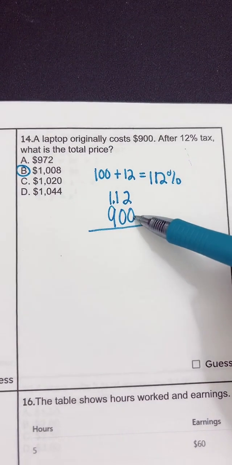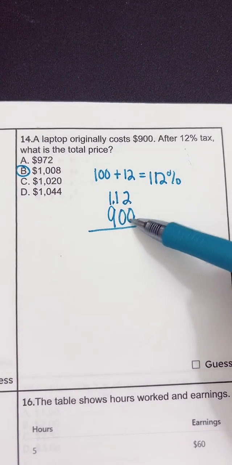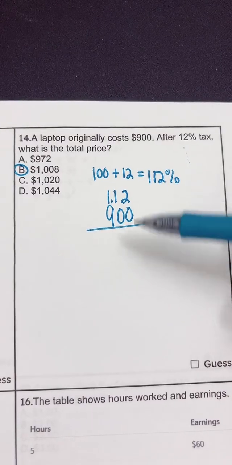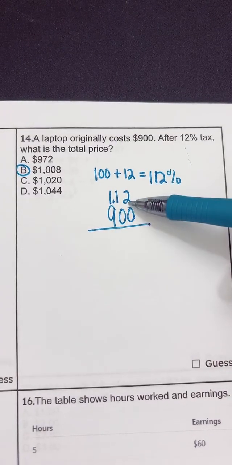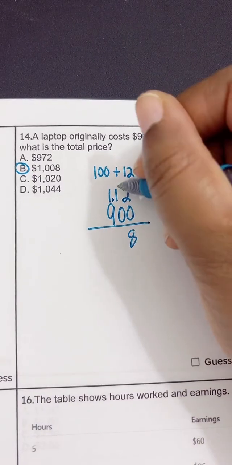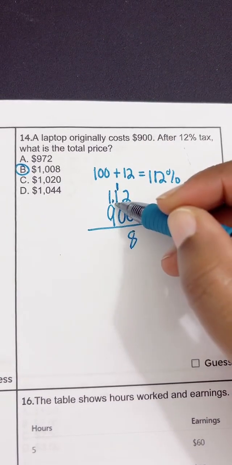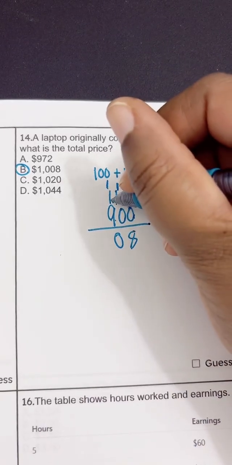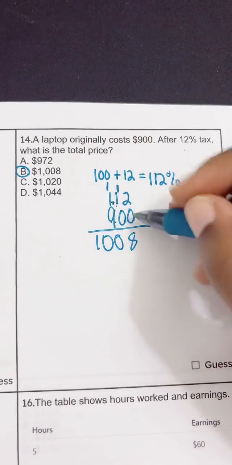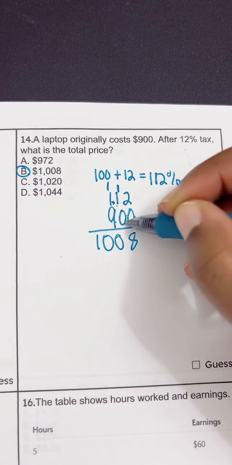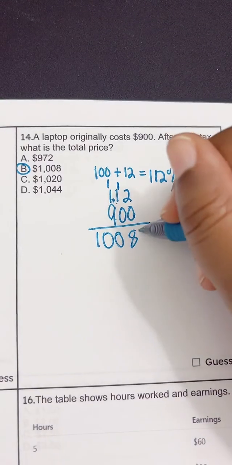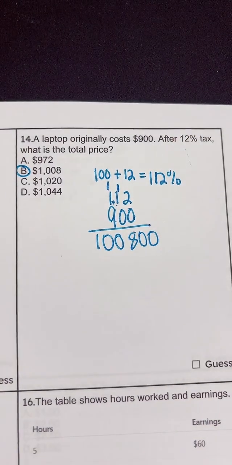Now, the quickest way to do this, we're going to skip these zeros and we're going to add it to the end of our answer, okay? So what we're going to do is 9 times 2. That's going to give us 18. 9 times 1 is 9 plus 1 is 10. 9 times 1 is 9 plus 1 is 10. Remember, I left off these extra 2 zeros because I didn't want to write all those zeros. So I'm just going to add them at the end.